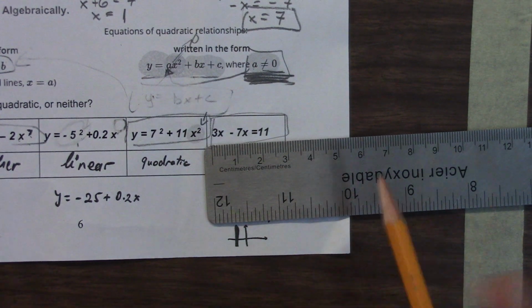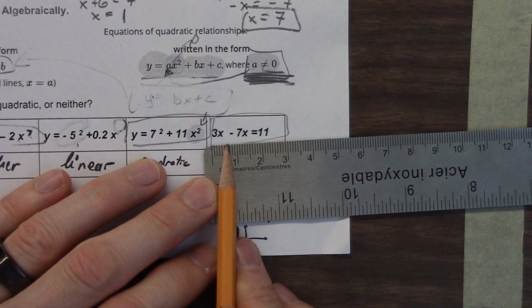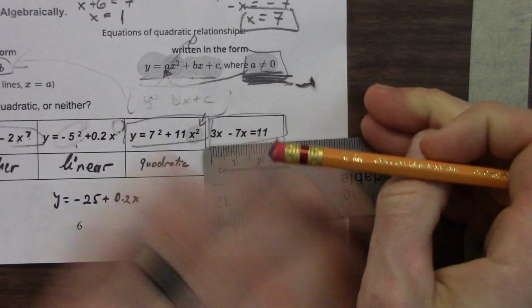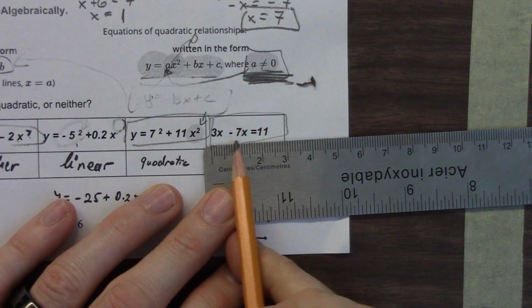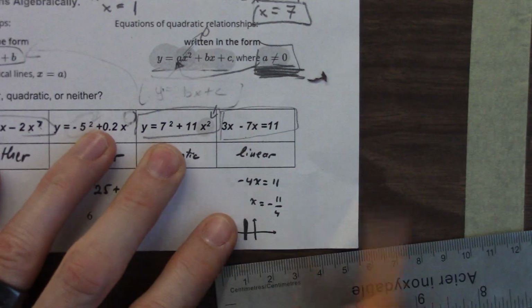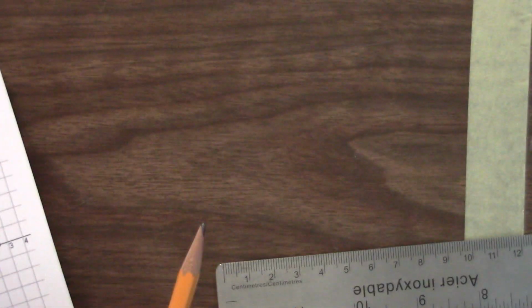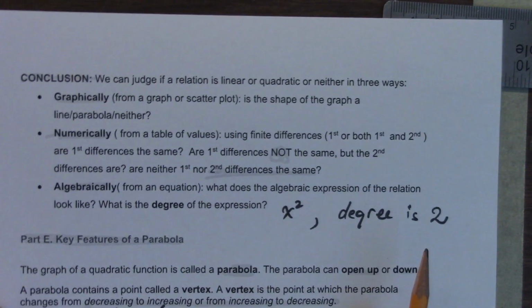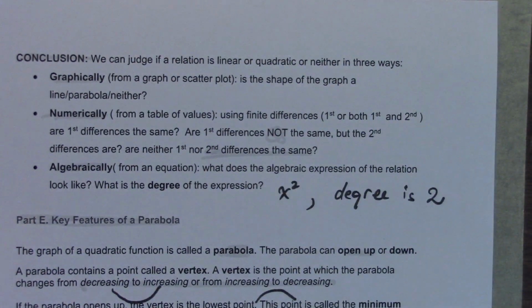The last one, quadratic, linear, or neither. Maxis. Linear? Yep, linear. Very good, because it's just going to be 3x minus 7x is minus 4x, so it's linear. My goodness, still another page here. Looking for, this is what, 7? This one, right? Yeah. All right.